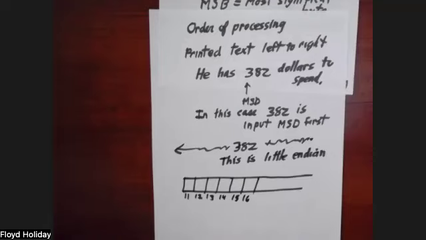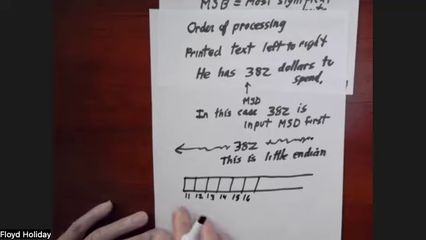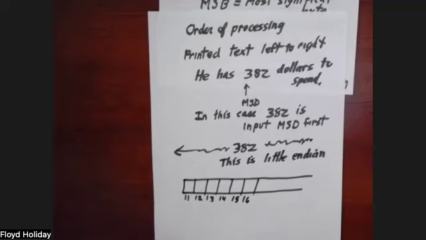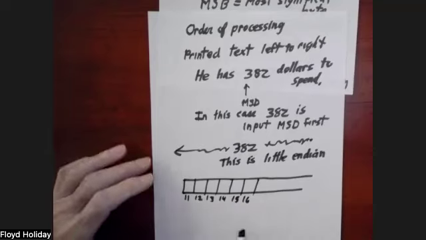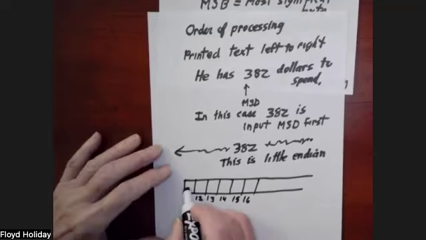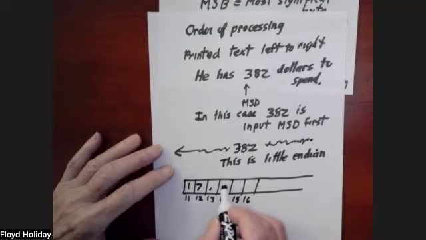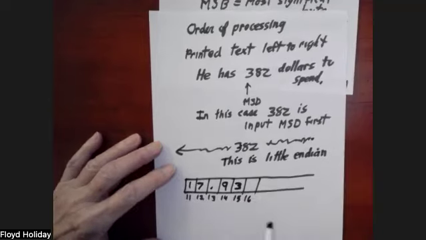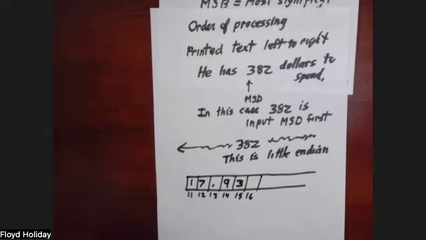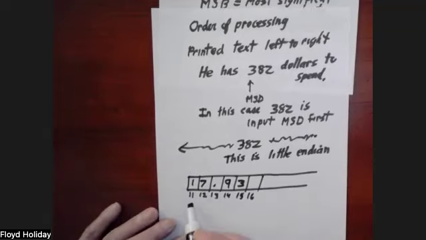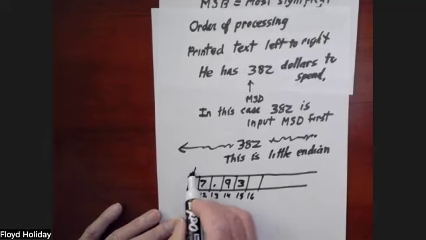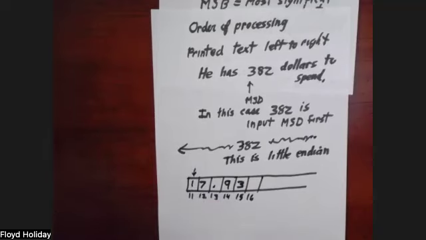Suppose, machines process in the order of indexing, so memory addresses from small to large. So if a number 17.93 is in memory in that order, then the processing will be, we're going to grab a hold of the 1 first, and then the 7, and then the dot, and then the 93.